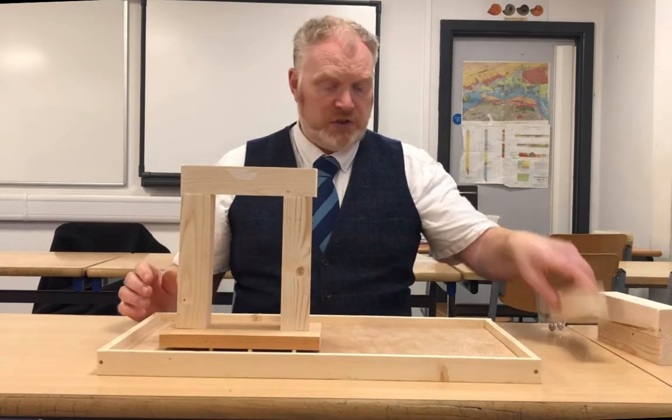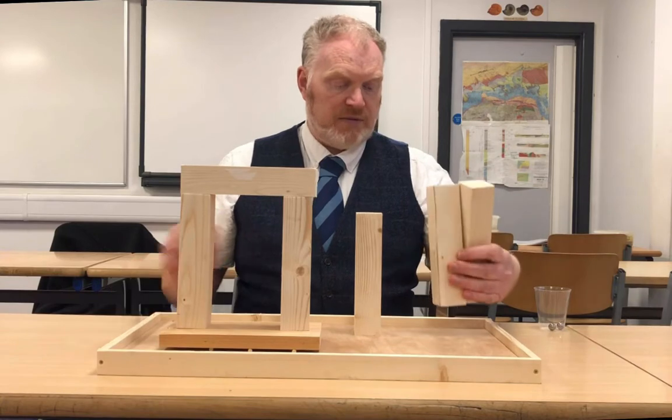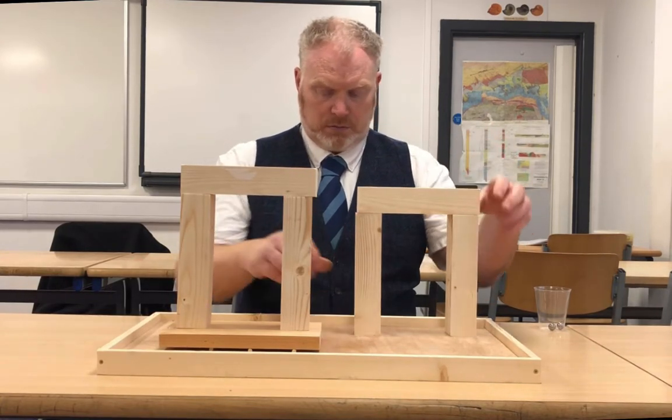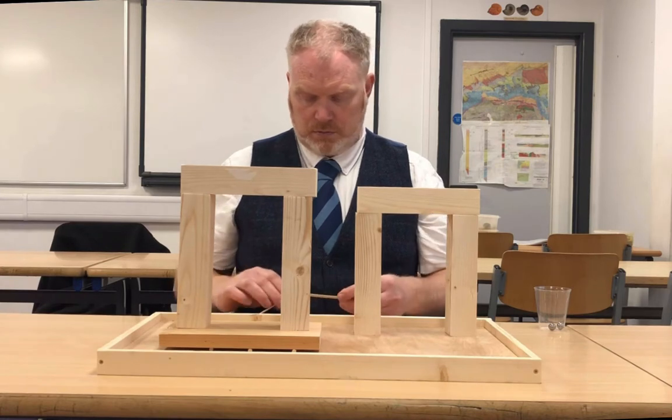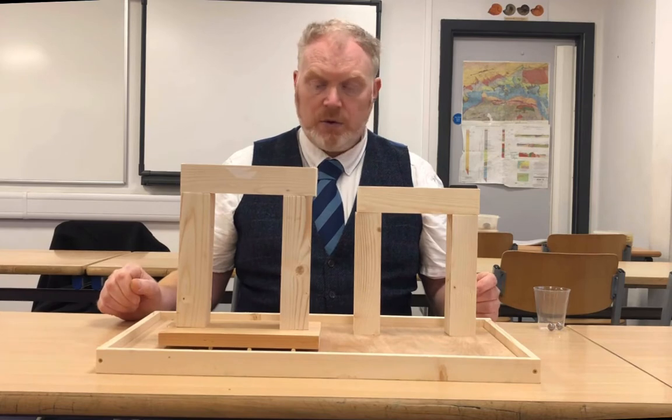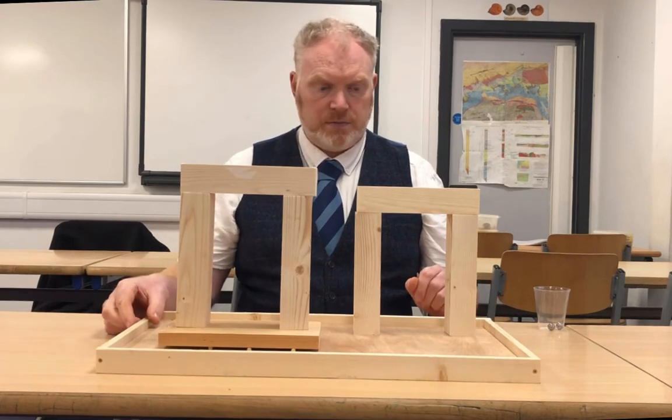Again, as a comparison, let's have an unreinforced structure. And let's see what happens now when an earthquake strikes.